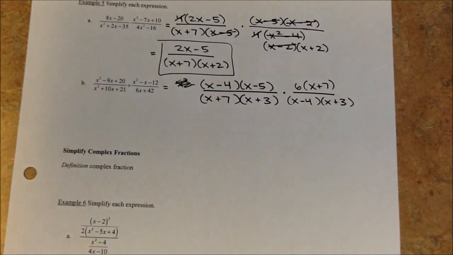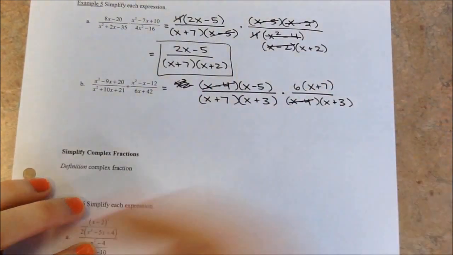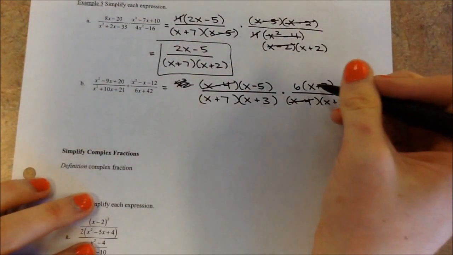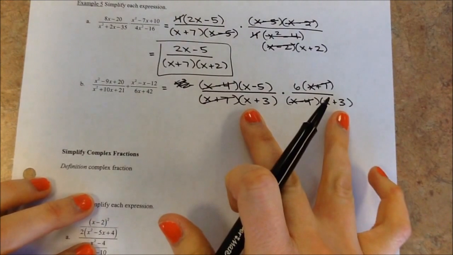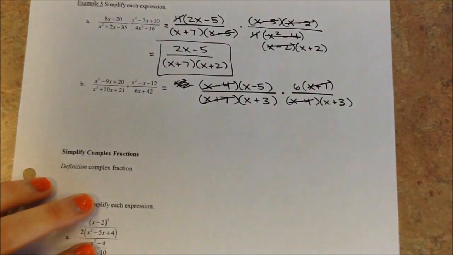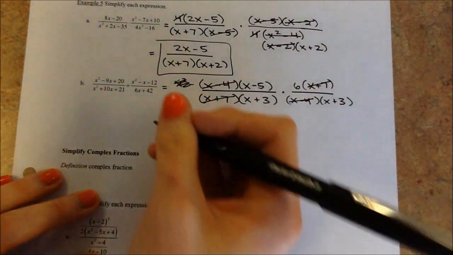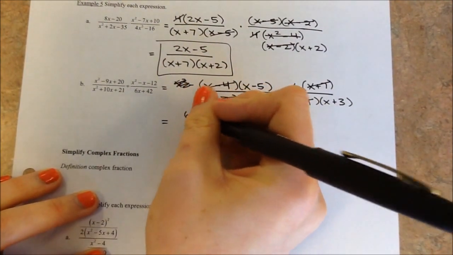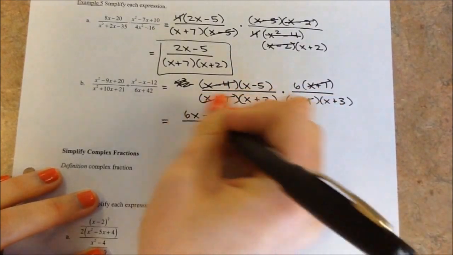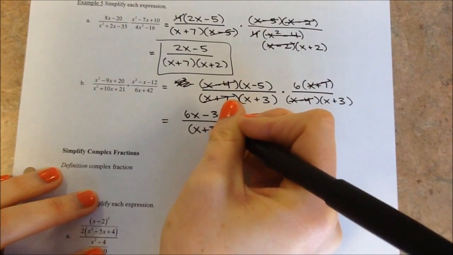I'm ready to cancel and then combine things back up. So I have an x minus 4 over x minus 4. I have an x plus 7 over x plus 7. And that's it. People get very tempted to cancel these out. Just because you see 2 of something doesn't mean you cancel them. You have to have 1 in the numerator and 1 in the denominator. So I have a 6 times an x minus 5. That's 6x minus 30. And then in the denominator, I can write this as an x plus 3 quantity squared because I have 2 of them.